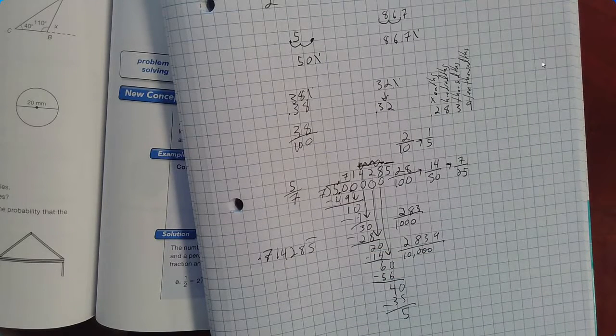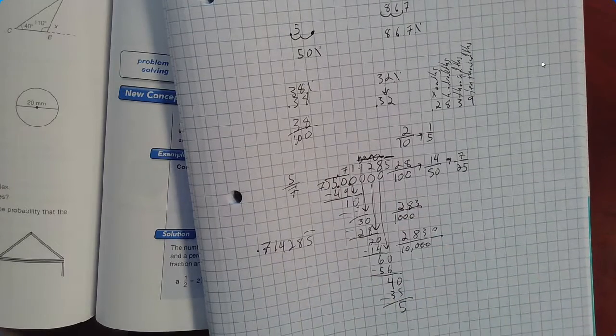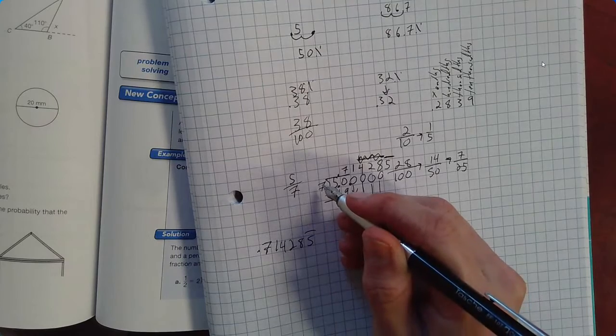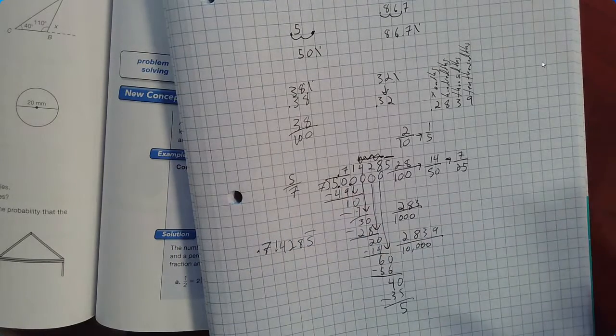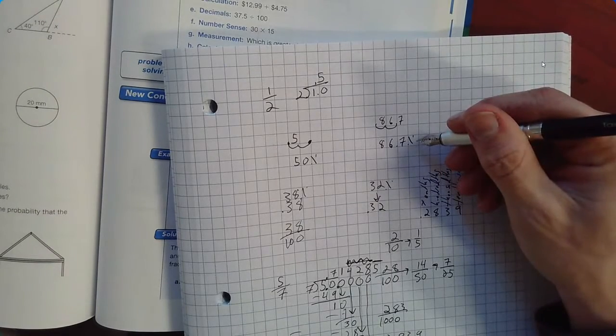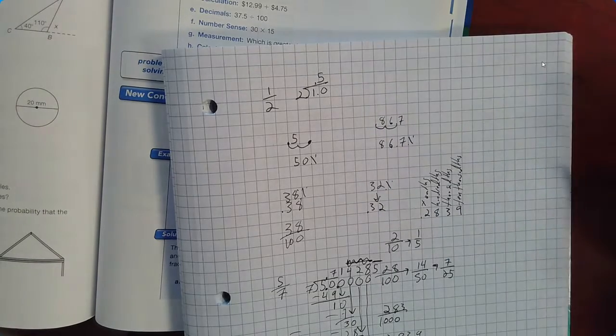Okay, so that's the hardest thing you're going to get. The book isn't going to give you something as difficult as this, but turning the fraction into a decimal is going to be your hardest thing. Okay, turning a decimal into a percent, easy. Turning a decimal into a fraction is easy.